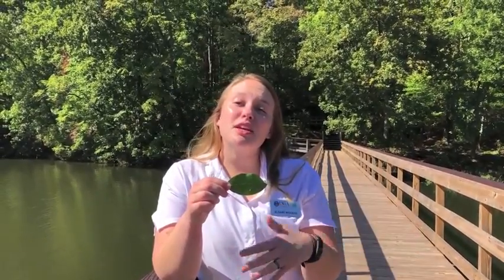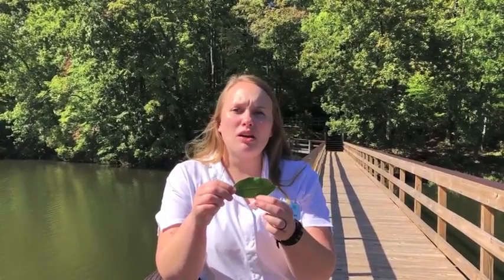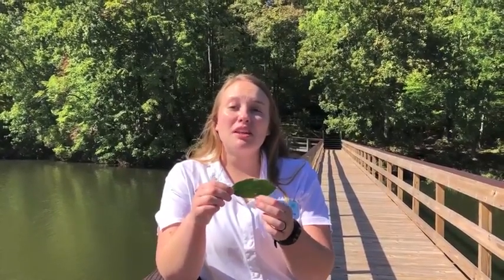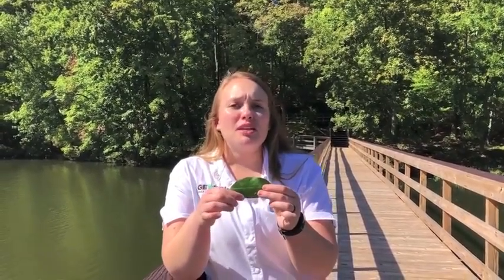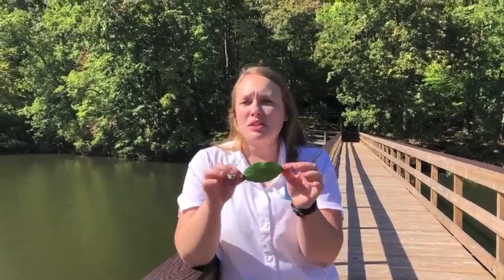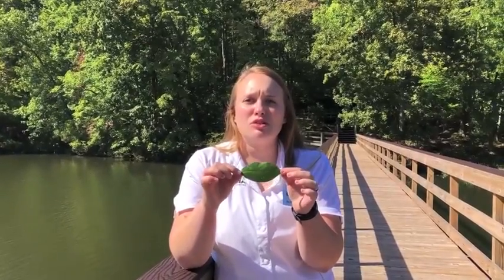But if there was a freeze that night, all that water in the leaves would expand and freeze, and it would completely kill and damage the leaf and potentially damage the tree as well. So for deciduous trees, it's more energy efficient to drop their leaves, stop photosynthesizing, and go dormant during the winter so that they reduce the likelihood of being damaged.